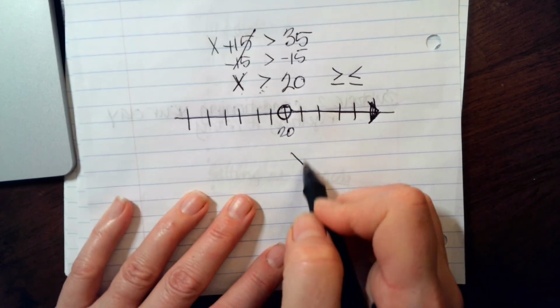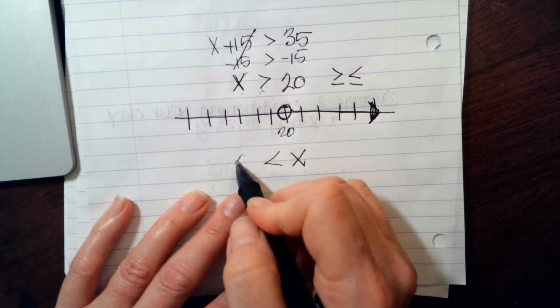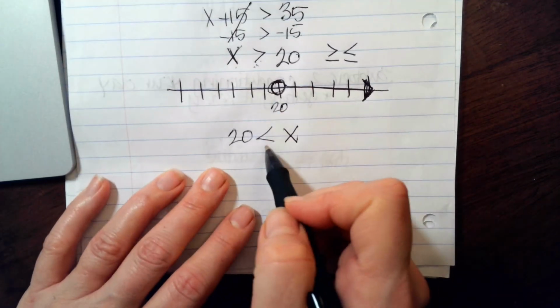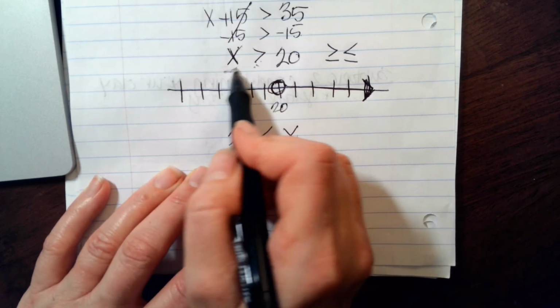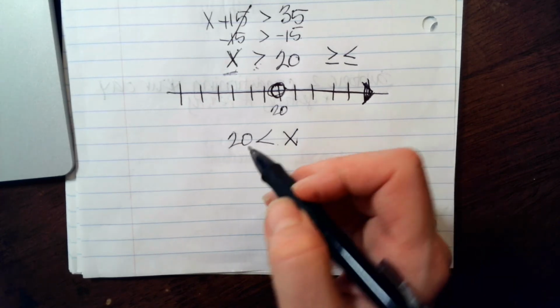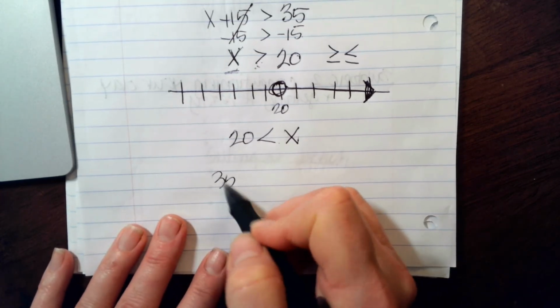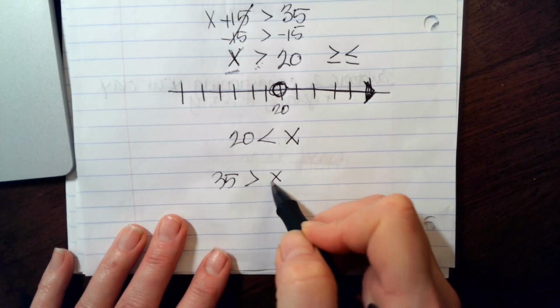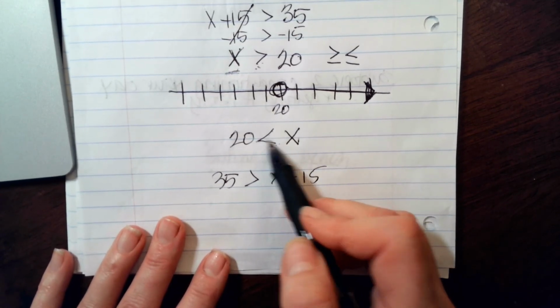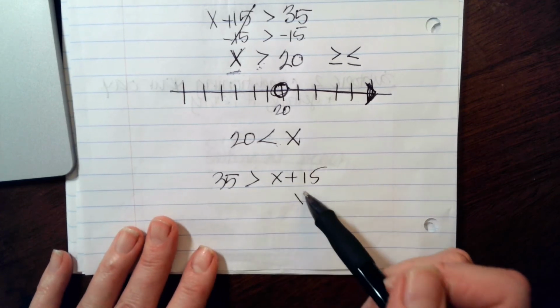If the x is over here, then you actually have to reverse the arrow. So I always like to keep my x on this side anyway. So just make sure you remember. Sometimes when they're doing the problem, they might do this, in which case you would have to turn this around because x would be over here.